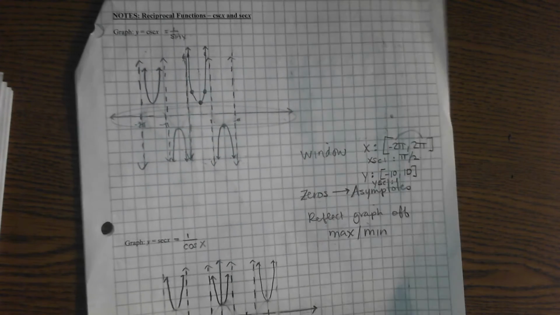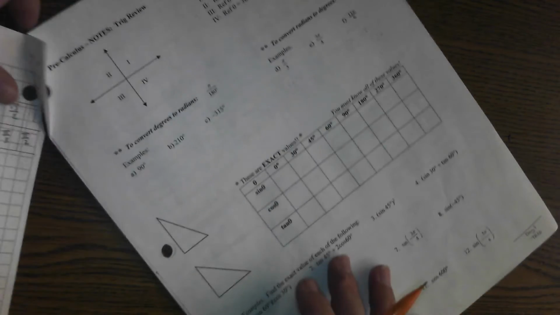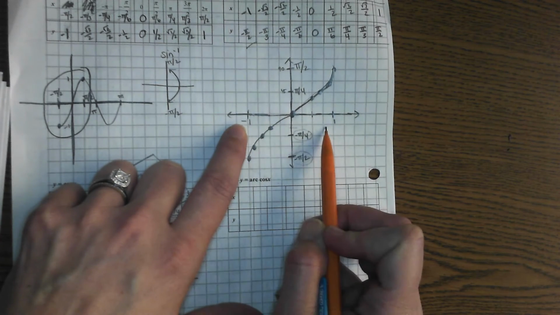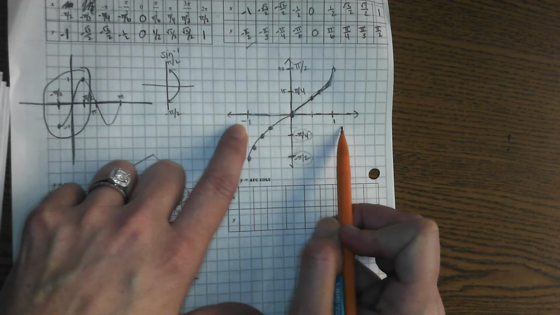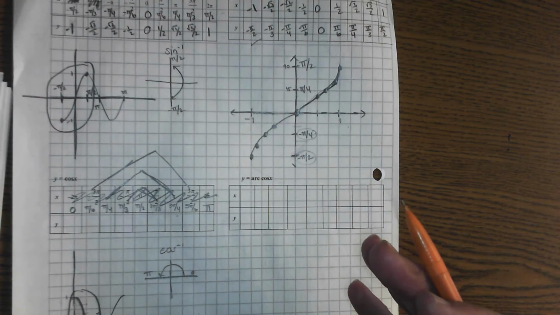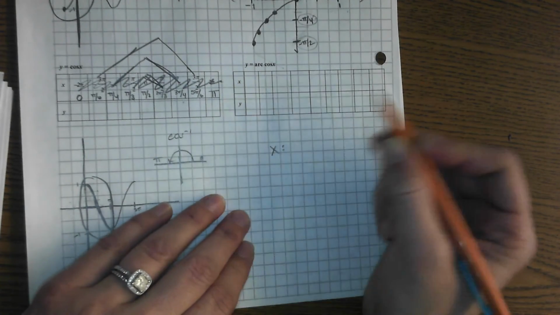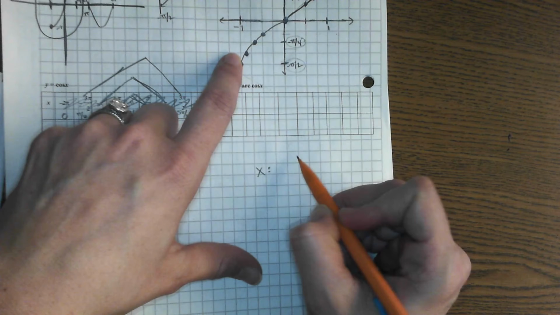Okay? Now, when we do inverse functions, my x window should not be in terms of pi anymore. I flipped everything, right? So my x window should be from -1 to 1.